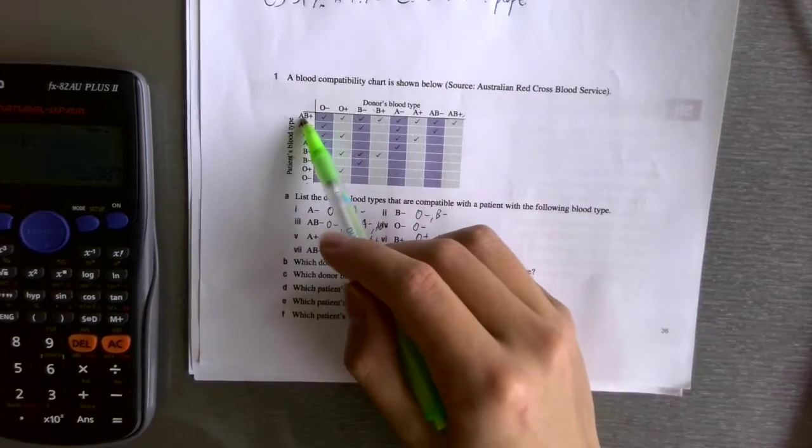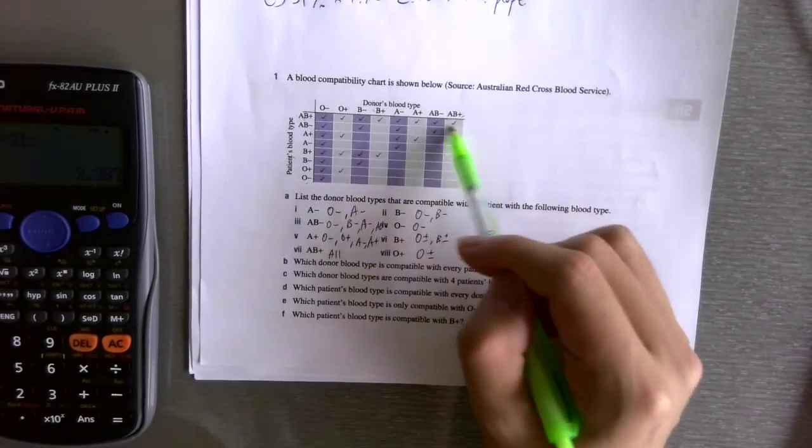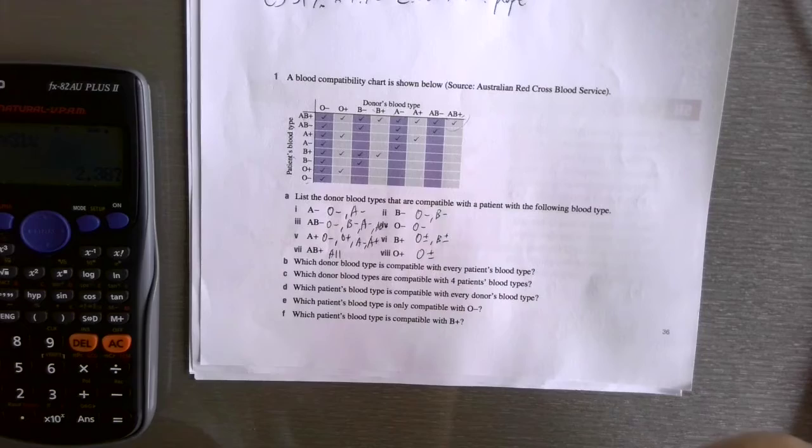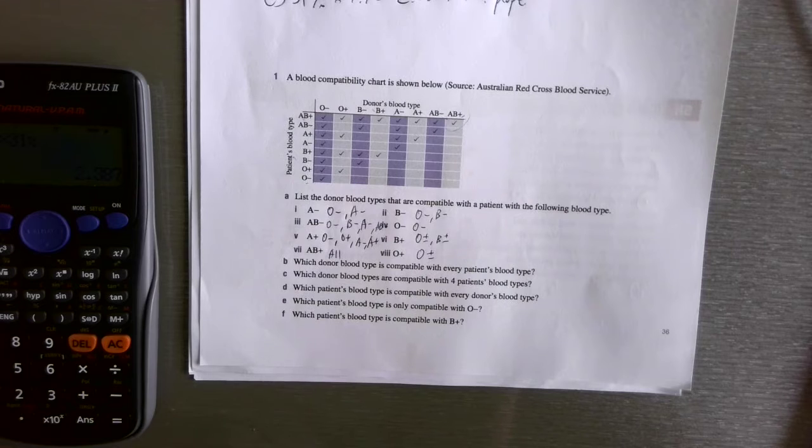So if an AB positive person needs blood, they'll probably be using this rather than that, because this is more in demand. All right. So yeah, if you've ever donated blood before, they've sometimes asked you to come back because your blood is important, or they don't really need you to keep coming in.